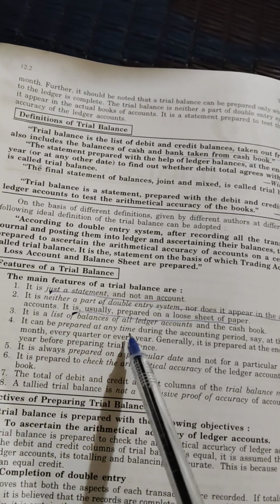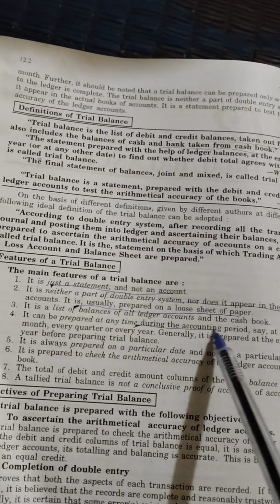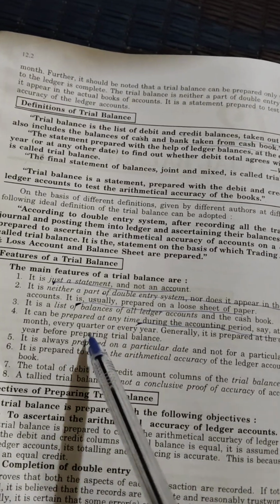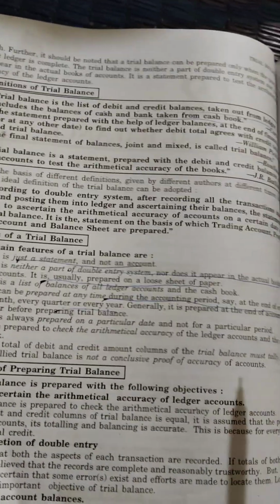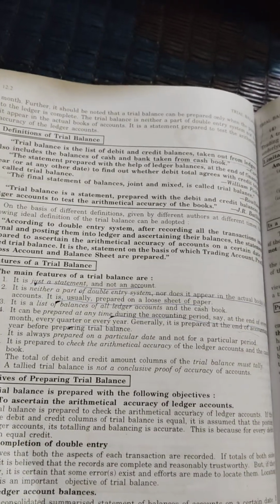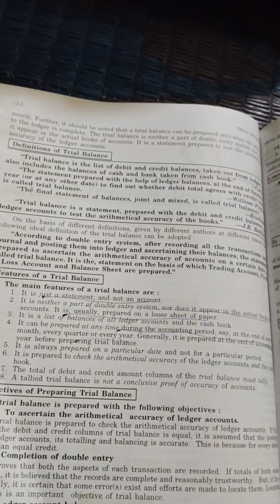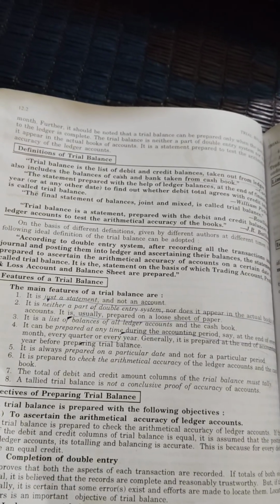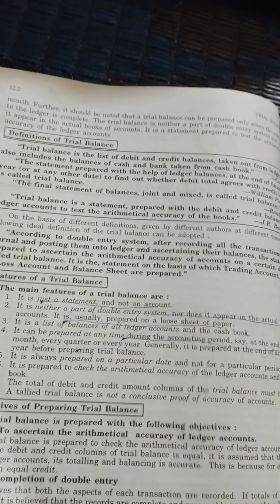It can be prepared at any time during the accounting period, say at the end of every month, every quarter, every year. Generally it is prepared at the end of the accounting year before preparing final accounts. So it is just a statement. It can be prepared at any time as per the requirement, like monthly, quarterly, yearly.